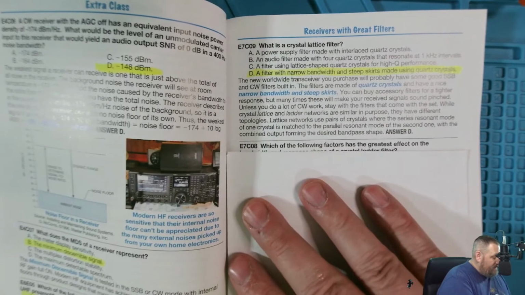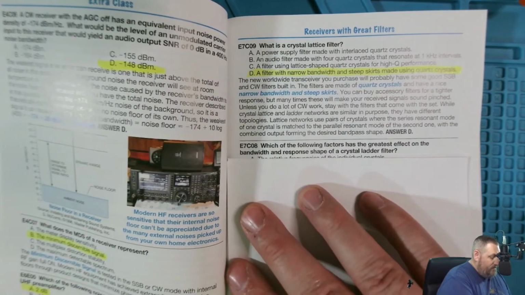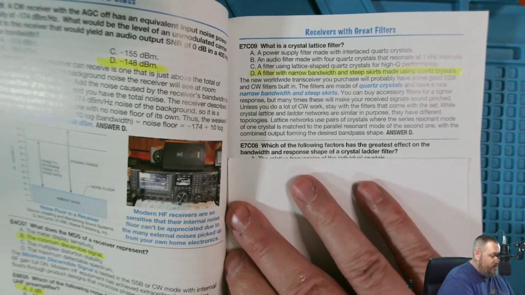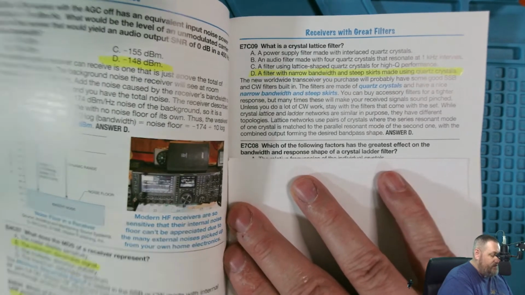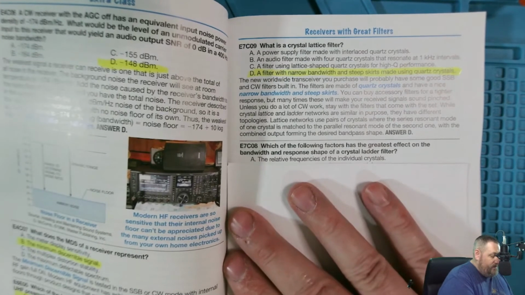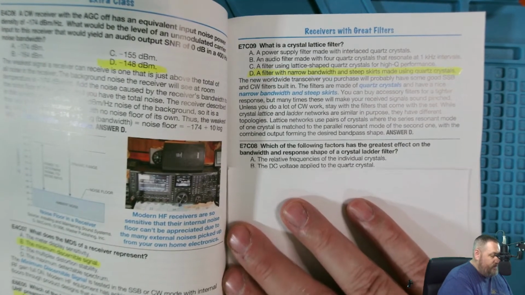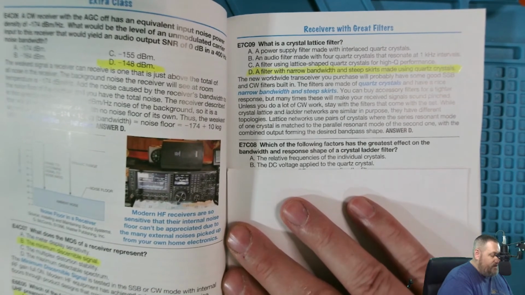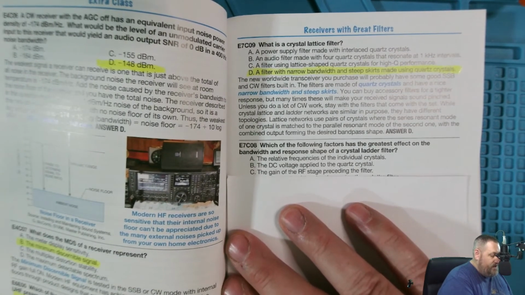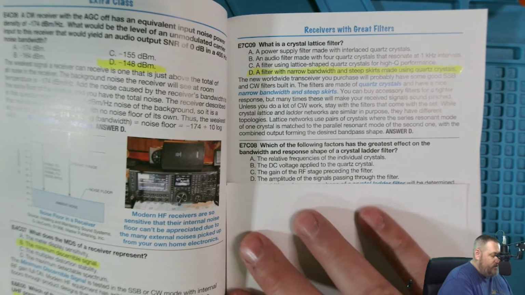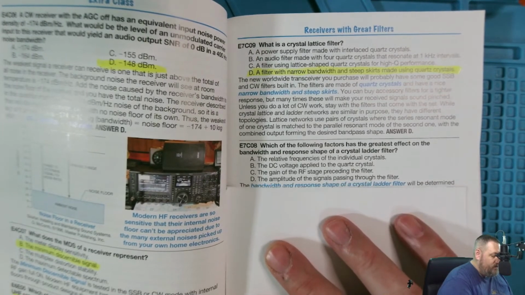Alright, move on to our next one here. Which of the following factors has greatest effect on bandwidth and response shape of a crystal ladder filter? Is it A, the relative frequencies of the individual crystals? B, the DC voltage applied to the quartz crystal? C, the gain of the RF stage preceding the filter? Or D, the amplitude of the signals passing through the filter?